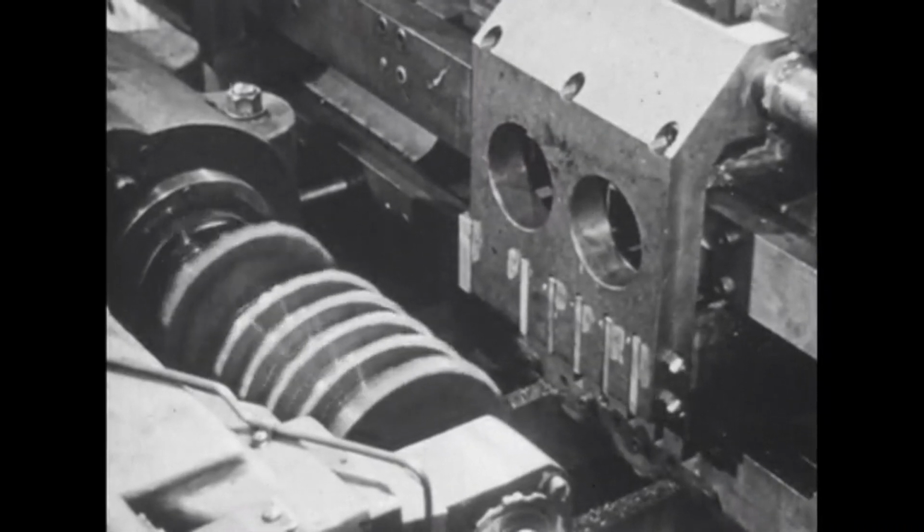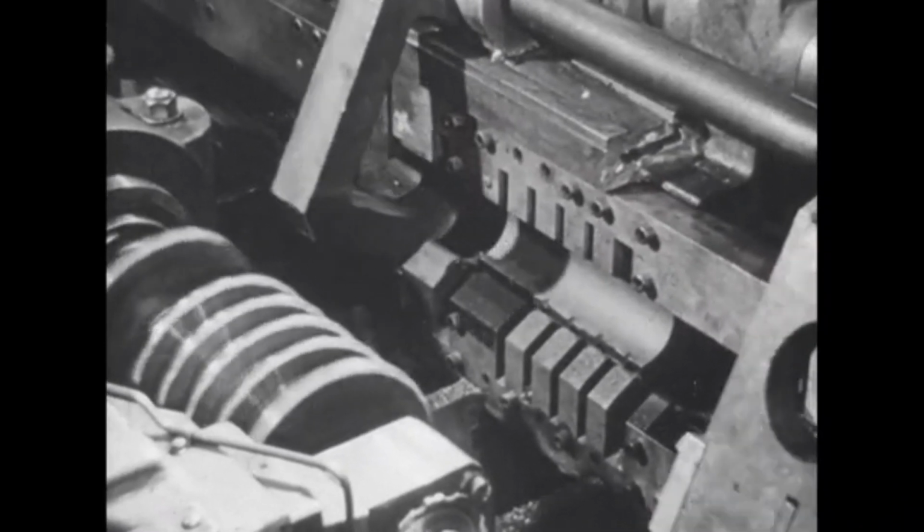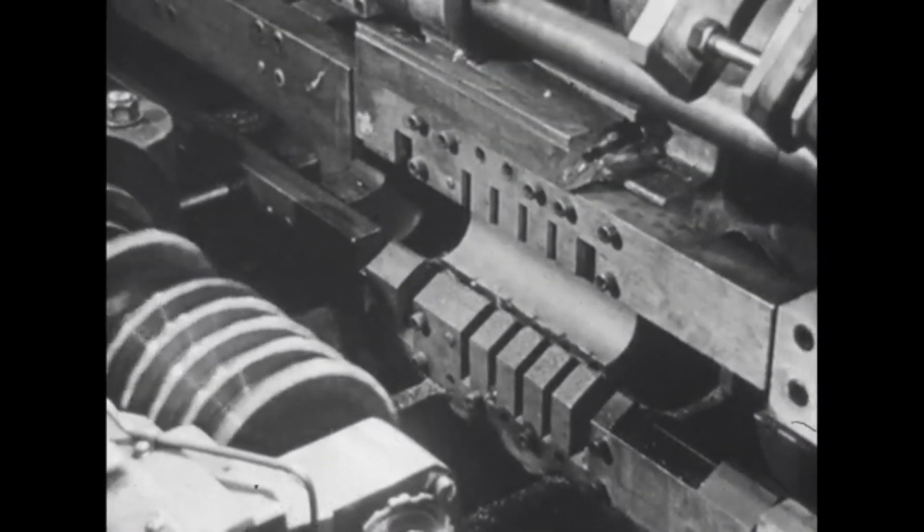This sawing operation is the final one in producing a matched set of completely machined bearing caps. The entire series of operations is automated.